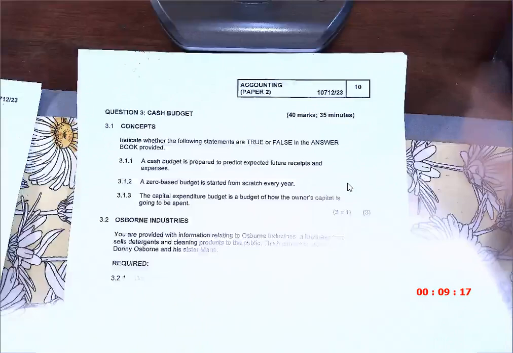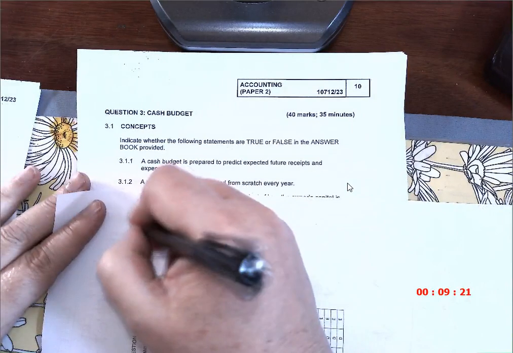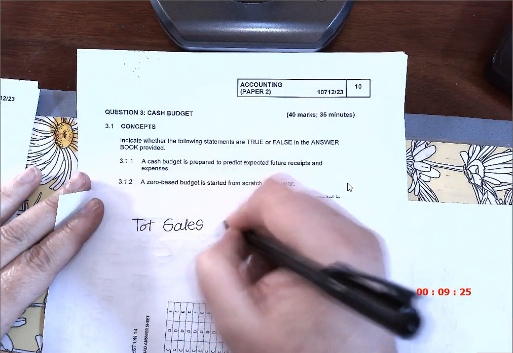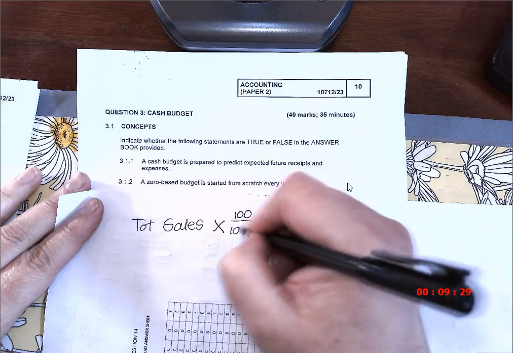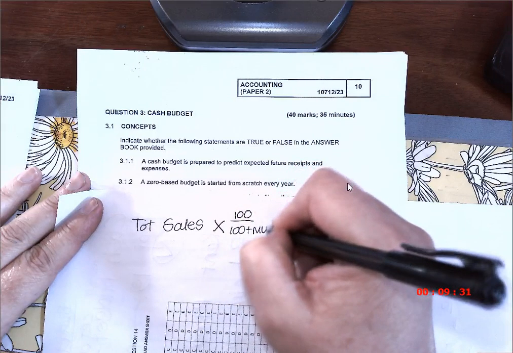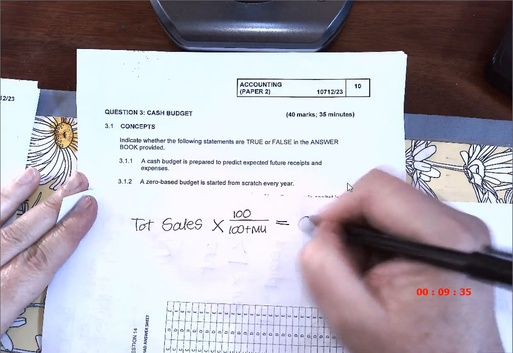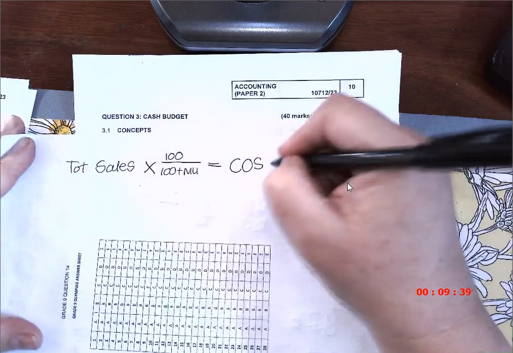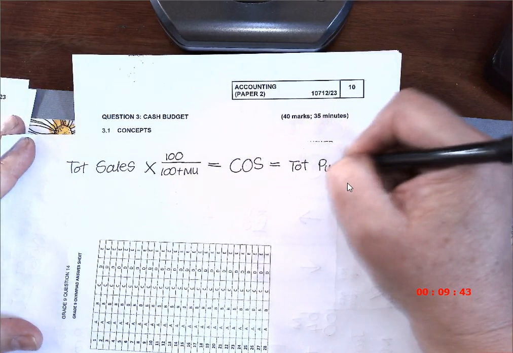But your main thing that you need to remember is always this. Your total sales times 100 over 100 plus the markup will give you your cost of sales, which I will assume equals your total purchases.